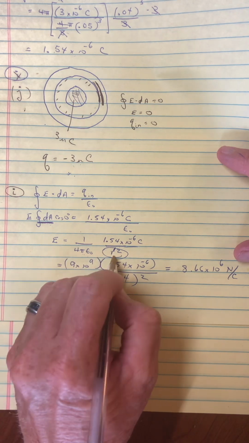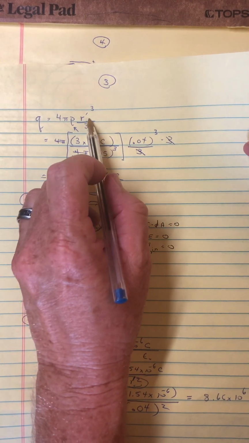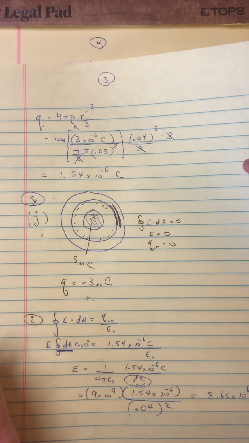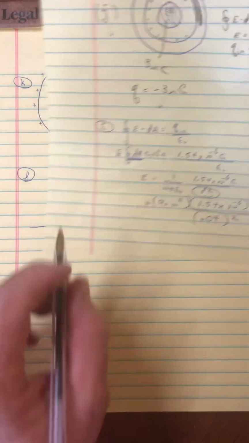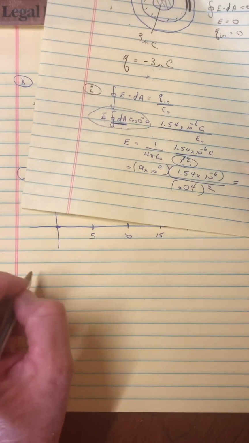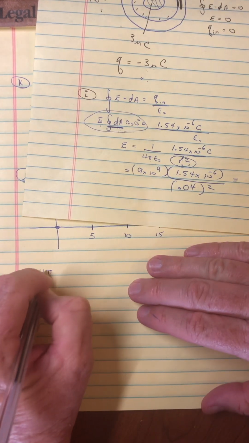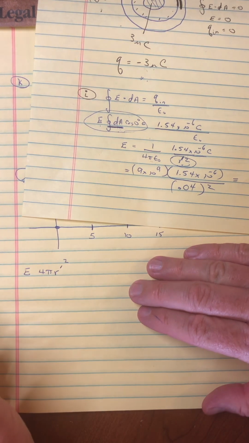So that was really an R prime there, which would have canceled with this R prime, or at least 2 of them would have canceled. In other words, it would have looked a little better had I done this math. This side of the equation I could write as E times 4 pi R prime squared.